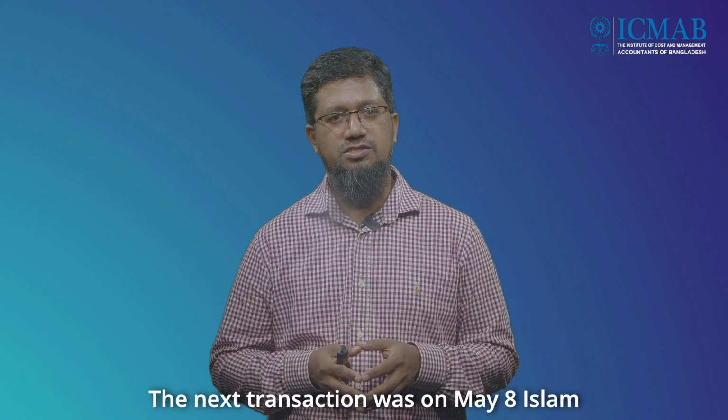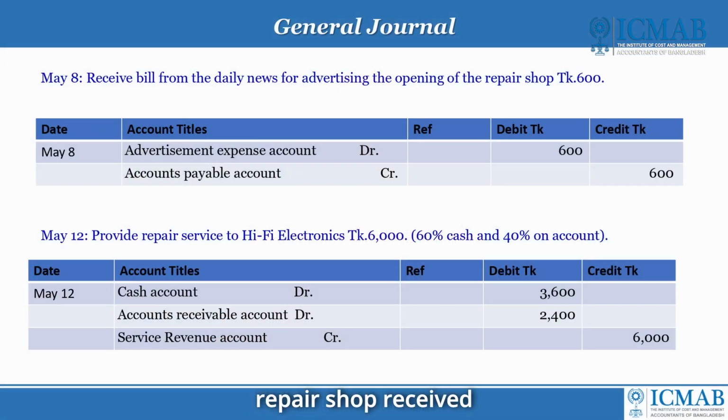The next transaction was on May 8. Islam Repair Shop received a bill from the Daily News for advertising the opening of the repair shop, taka 600. This is an expenditure for this organization, but the amount has not been paid yet. So it's a liability. So the journal entry should be advertising expense account debit 600 and accounts payable account credit 600. The next transaction is on May 12.